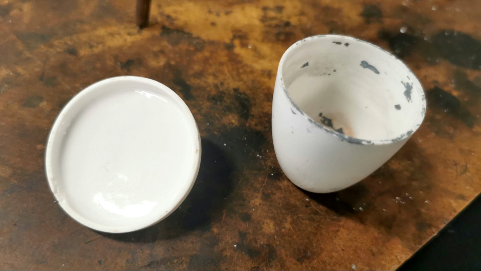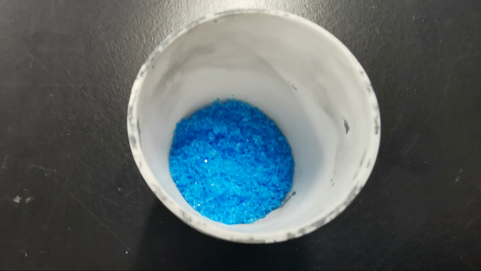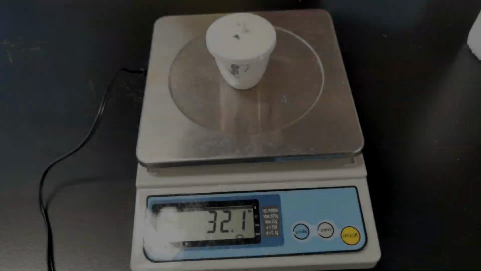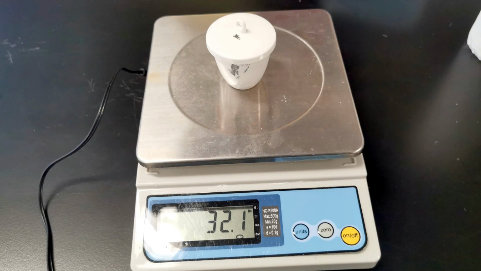So here's a photo of a crucible and lid. Silly me, I actually didn't take a photo of it being weighed, but I did weigh the crucible with the lid, and the mass was 26.3 grams. And then I put in some copper 2 sulfate, and here we can see that. Now, I didn't actually care how much I put in. I reweighed it. So here we go. This is the crucible lid plus the copper 2 sulfate. So we've got 32.1 grams now.